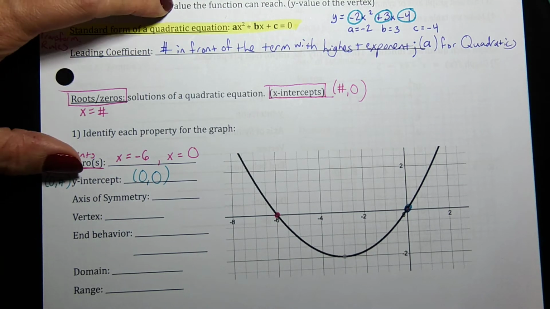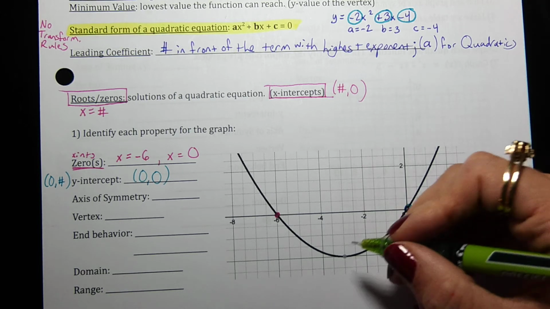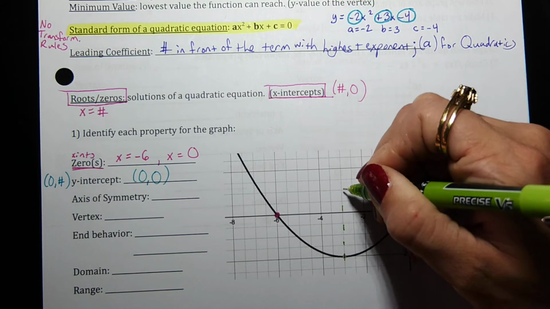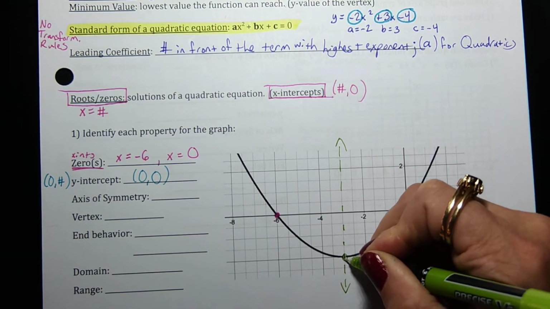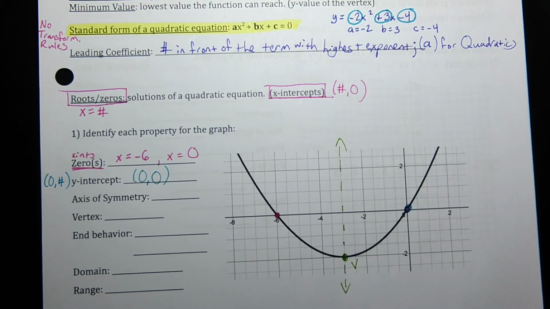Now for the axis of symmetry. So our axis of symmetry, that A of S, is a vertical line that cuts our quadratic in half. It's also useful to know that it will go directly through the vertex. So if I sketch that up from that vertex, from the starting point, where does it look like we have that vertical line?